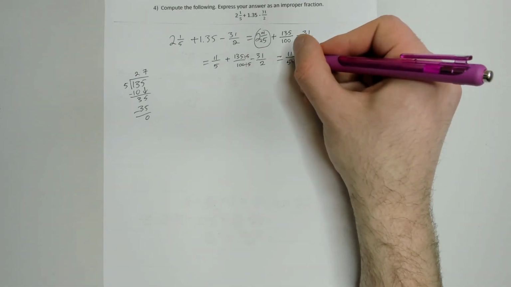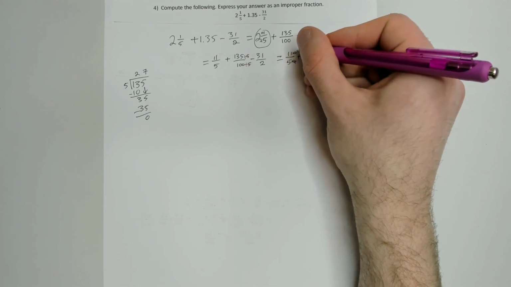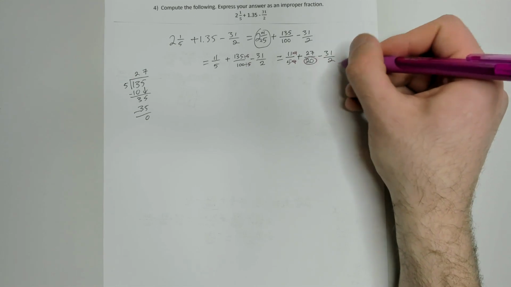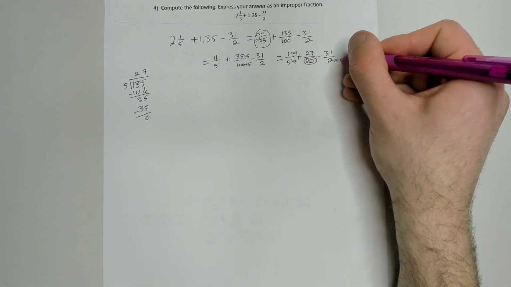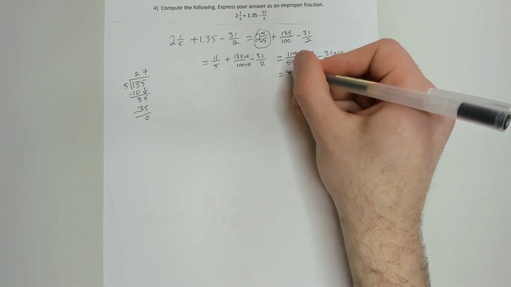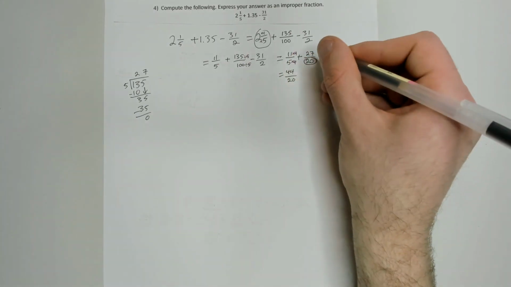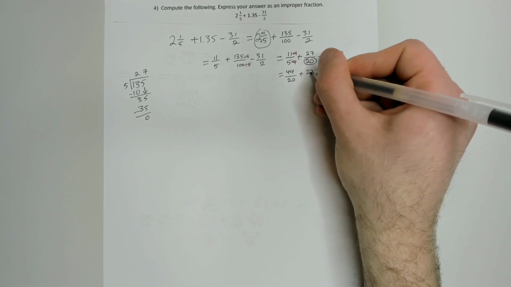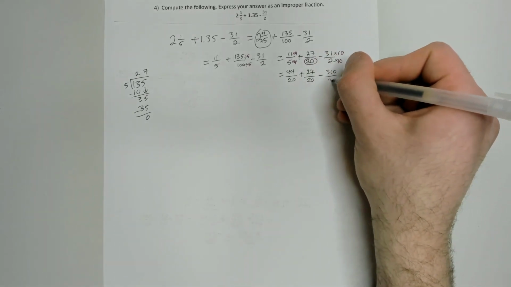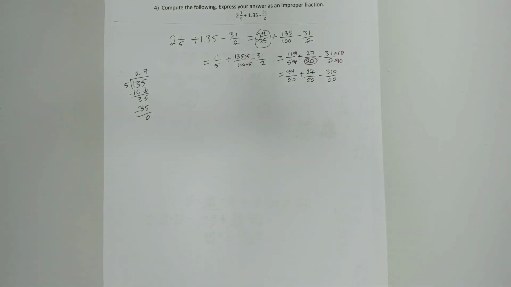So to get from 5 to 20, we have to multiply by 4, doing that to both the top and bottom to make it an equivalent fraction to 11/5. And then similarly over here, 2 times 10 will give us the 20 we need. All right, so this becomes 44 over 20. Then we have plus 27 over 20. And then we're subtracting 310 over 20, right? 31 times 10 will be 310.